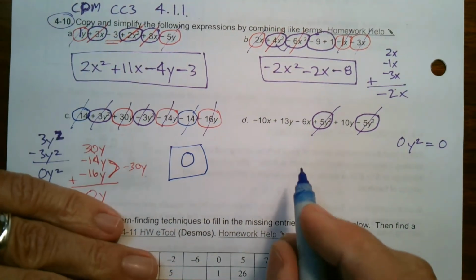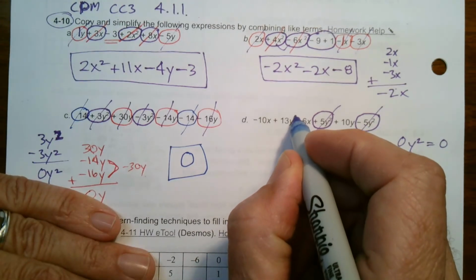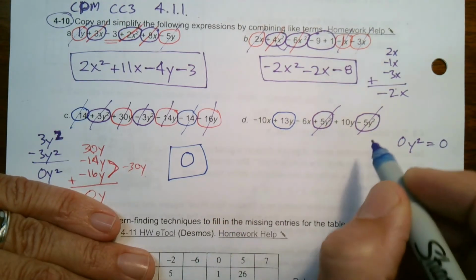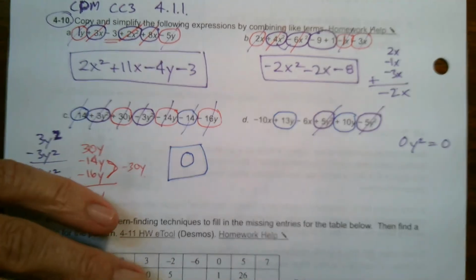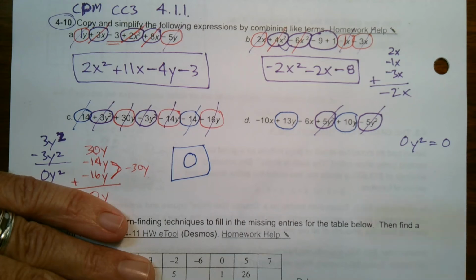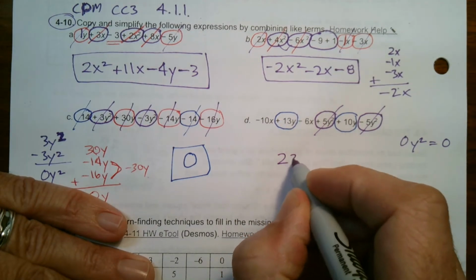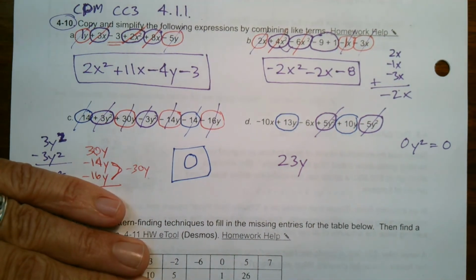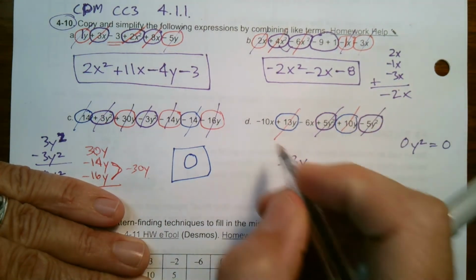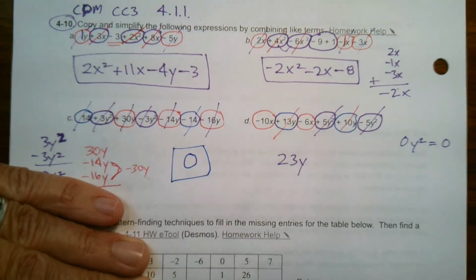And then let's look to see what else we got. Let's go with the y's. So I have 13y and 10y. Those do add. Positive 13, positive 10 gives me 23y. And then my x's, so I'm done with the y's. My x terms, I have a negative 10x and a negative 6x.